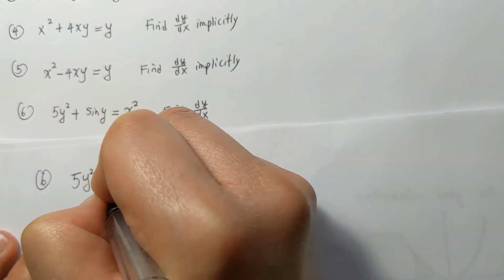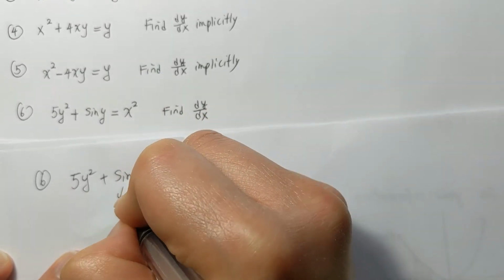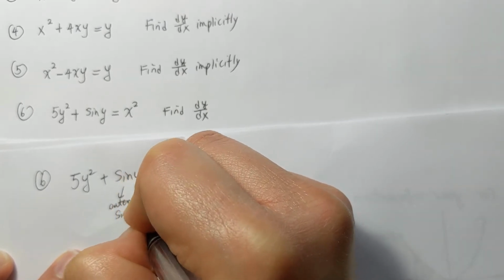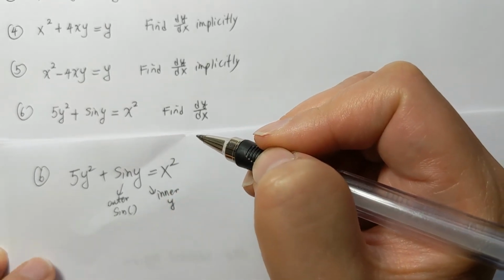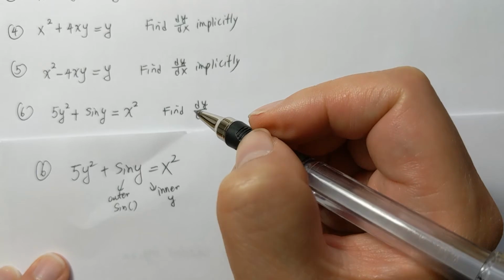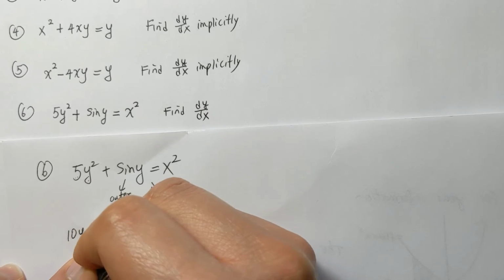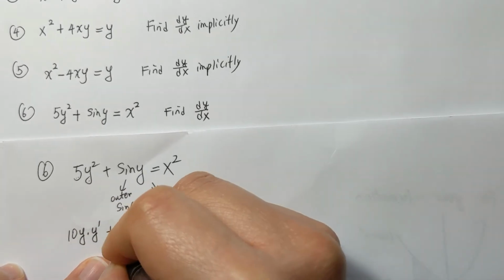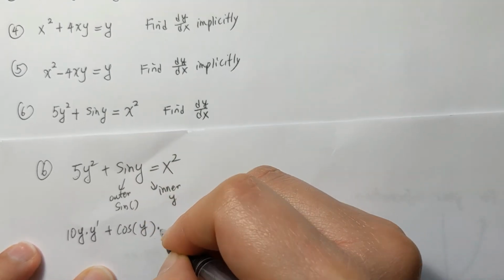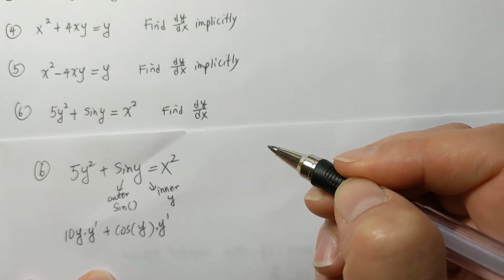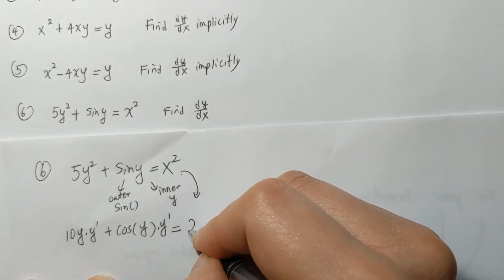We get 5y squared plus sine y equal to x squared. So we have the outer function, sine, and the inner is y. So you had to be careful with the outer function and the inner function. So now 5y squared. So 2 times 5 is 10. 10y to the first power times y prime. The derivative of sine is cosine. Cosine of what? y. And then immediately multiply by the derivative of the inner, which is y prime. And the derivative of this part will be 2x.